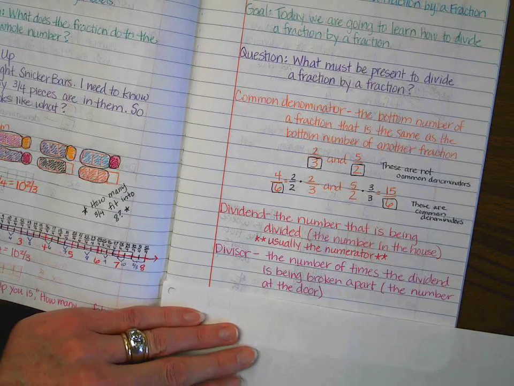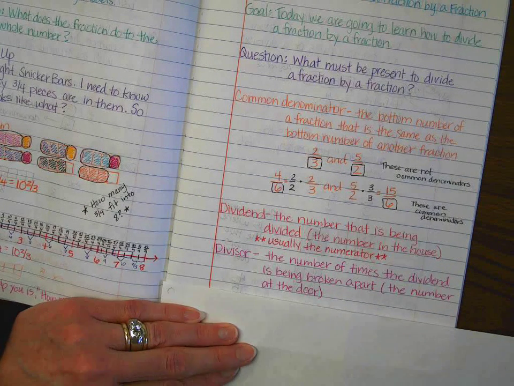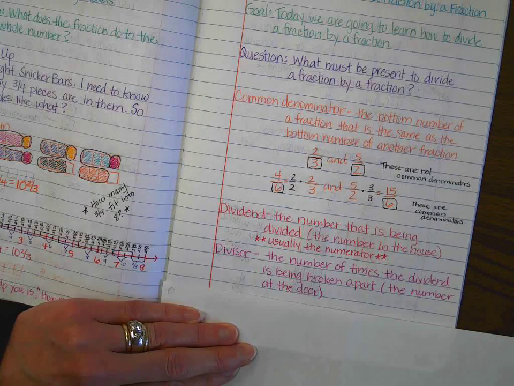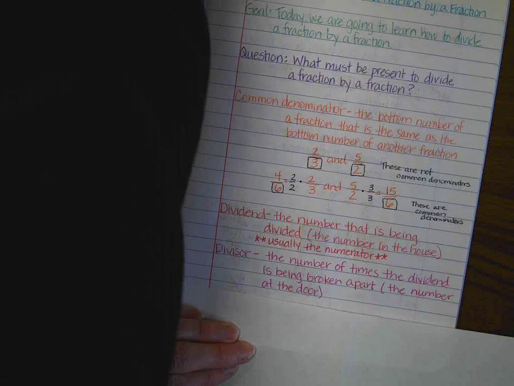Okay, then we also need to know what a divisor is, and the divisor is the number of times the dividend is being broken apart.